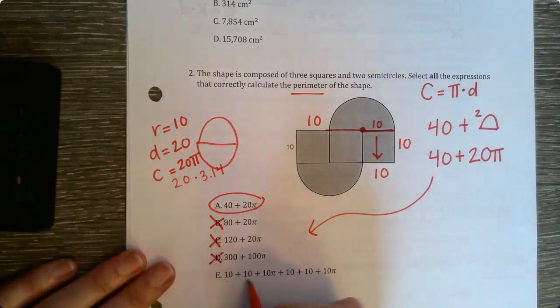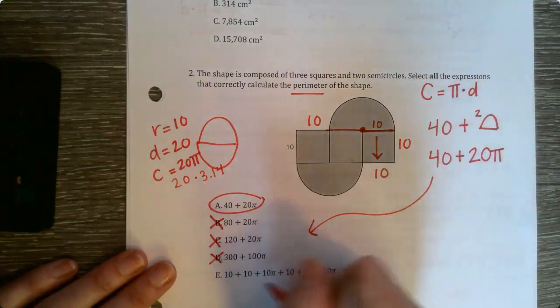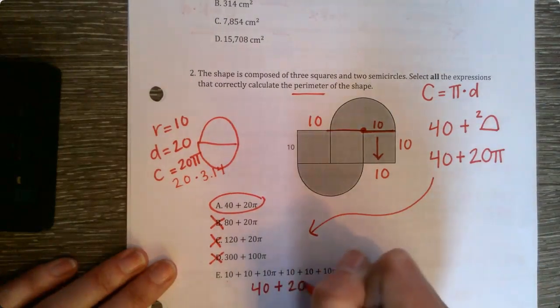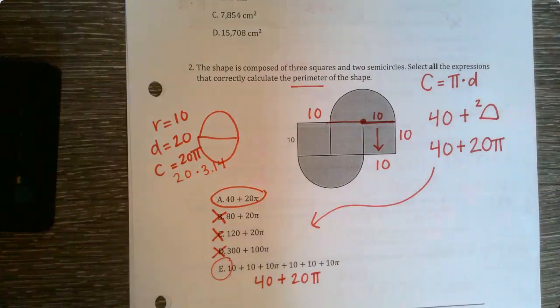Then I've got 10 plus 10 plus 10 plus 10 plus 10 pi plus 10 pi. Well, if I put my 10s together, 10, 20, 30, 40, plus my 10 pi and my 10 pi, I'd have 20 pi total. That also looks like 40 plus 20 pi. So I can circle that one.